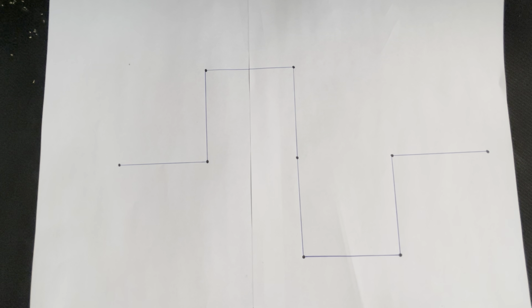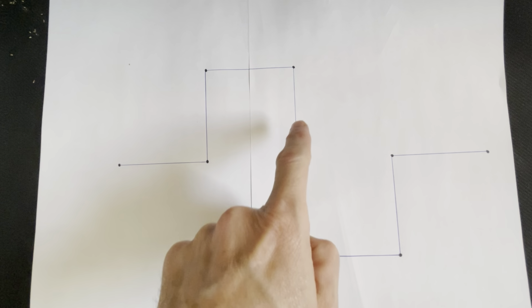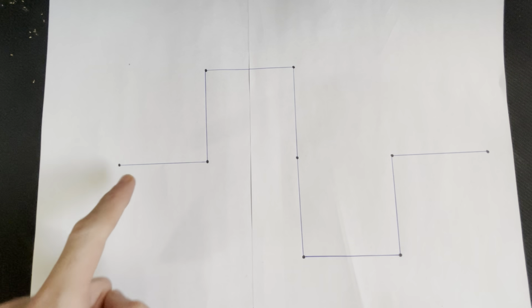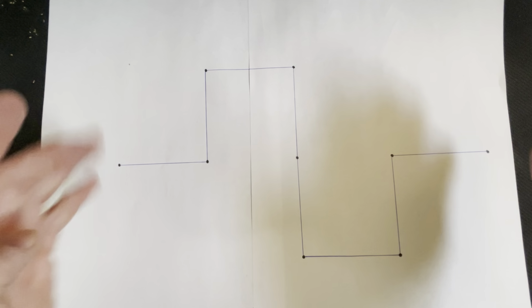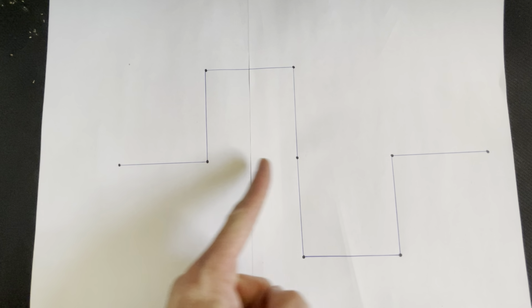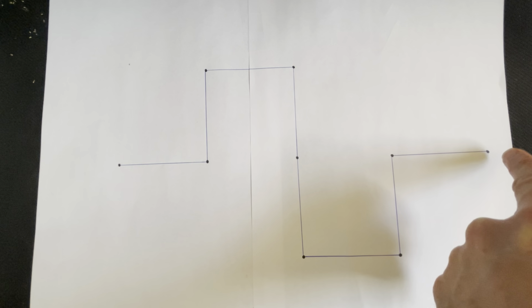So let's think about shrinking this. Notice there's 8 segments. But notice how many segments wide it is. It's really 1, 2, 3, 4.